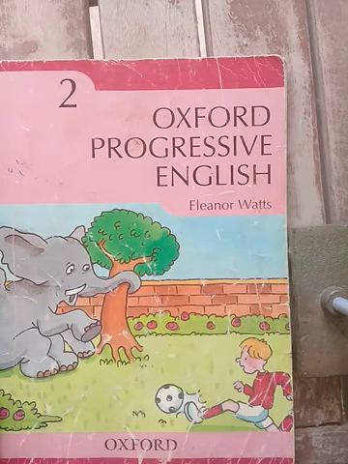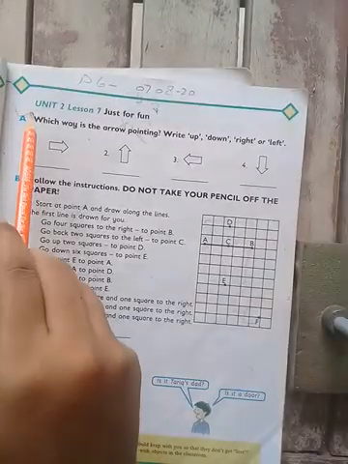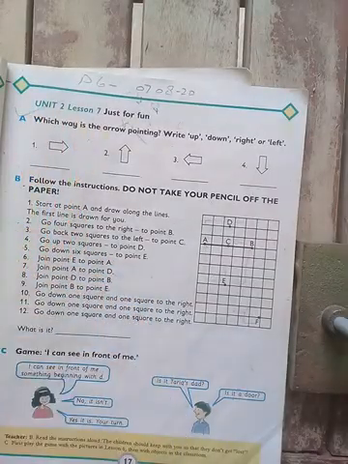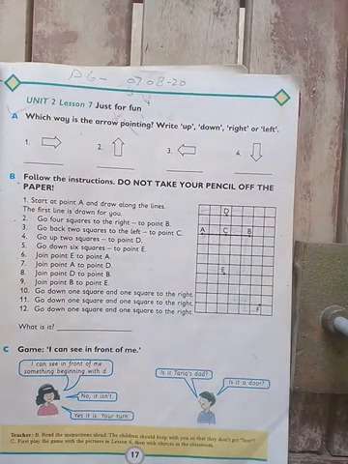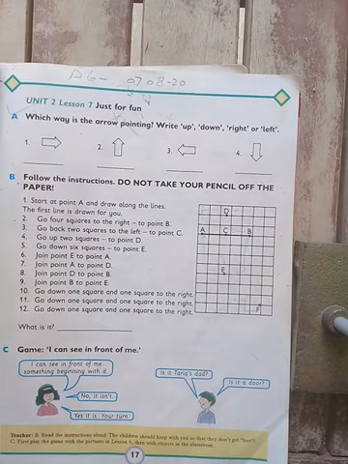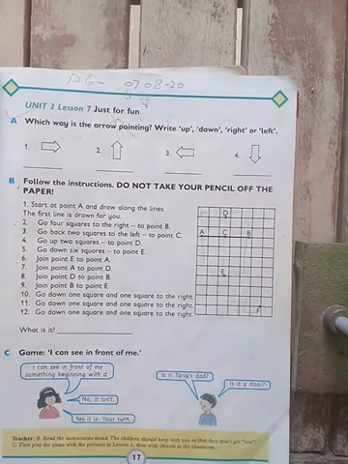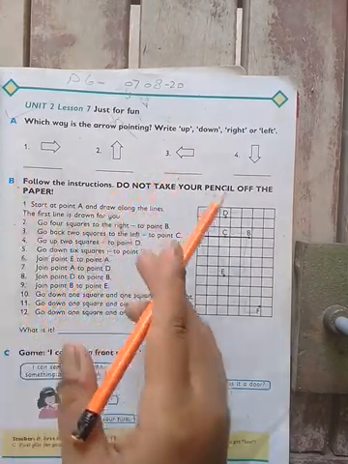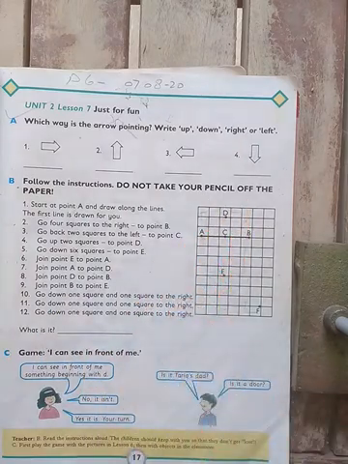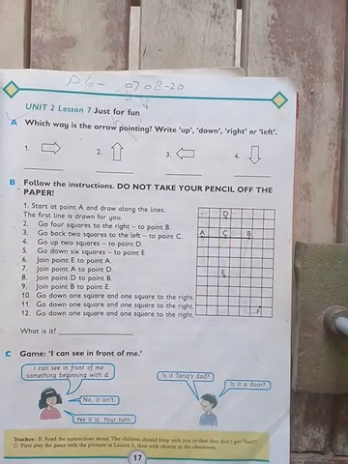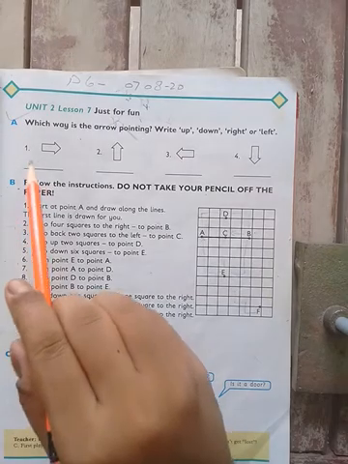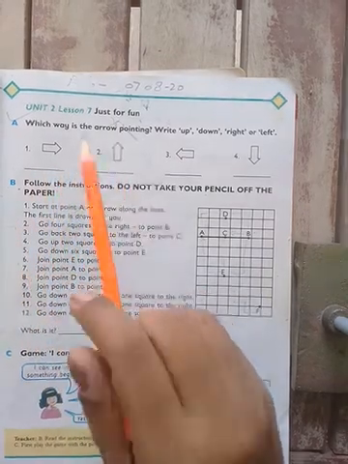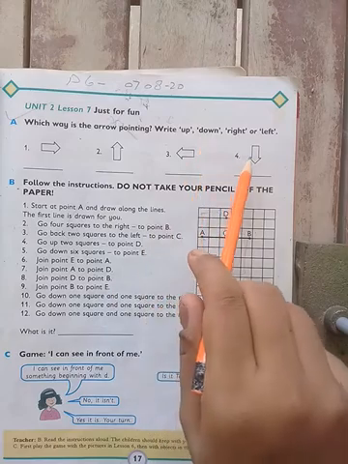Open your book of Oxford Progressive English, page number 17. Here we are with Unit 2, Lesson 7. In this lesson, we will learn about sides or directions. Dear students, look at the arrows. These arrows are pointing different sides. Here you can see 4 sides: right, up, left, down.